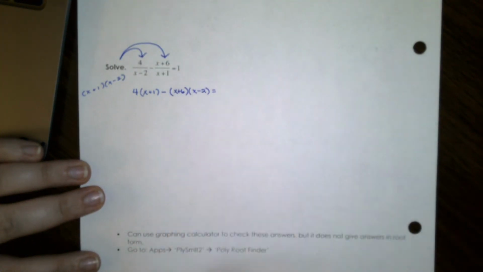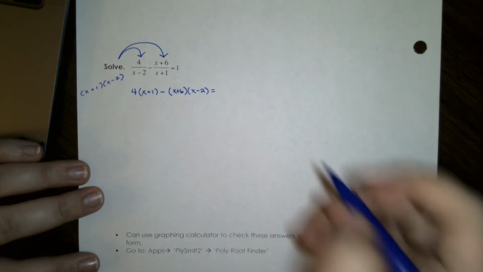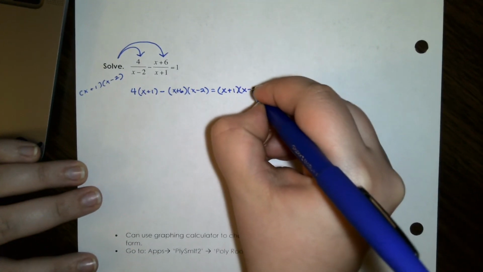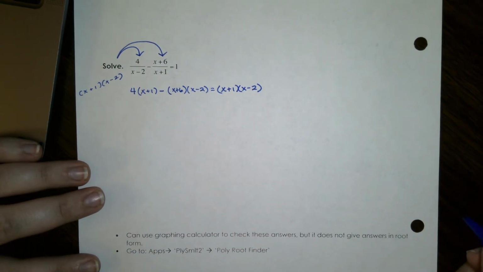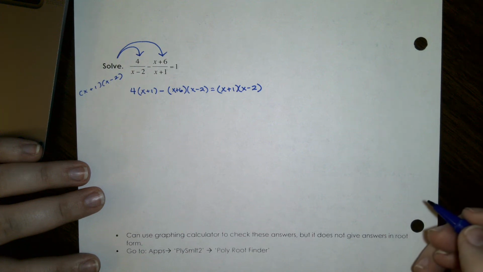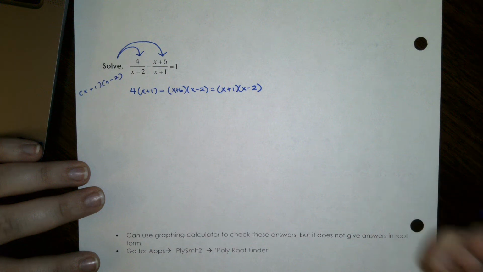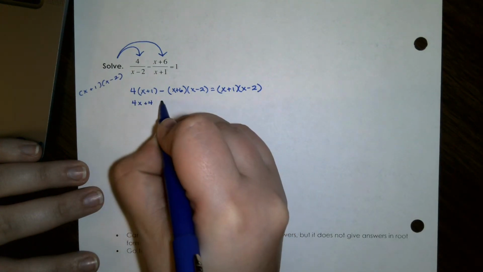And unfortunately, when I multiply to that far-sided one, neither one of them cancels. So I have x plus 1, x minus 2. On the bright side, I don't have any fractions. On the not so bright side, I have a lot of multiplication to do. Let's get to it. 4x plus 4.